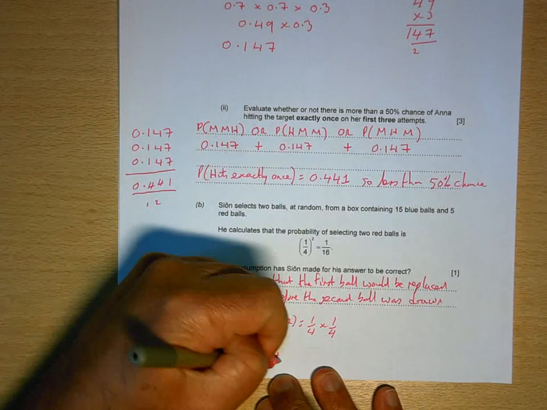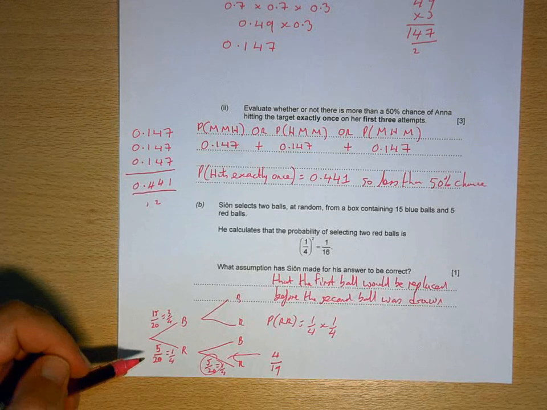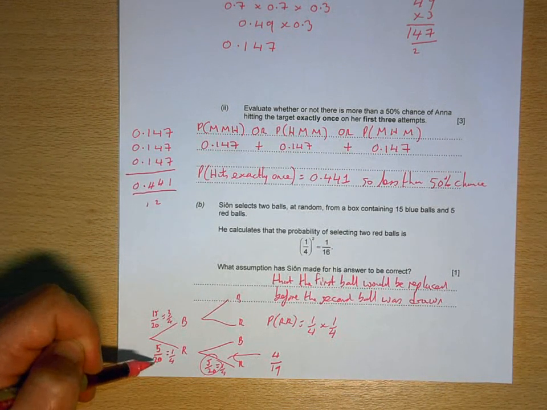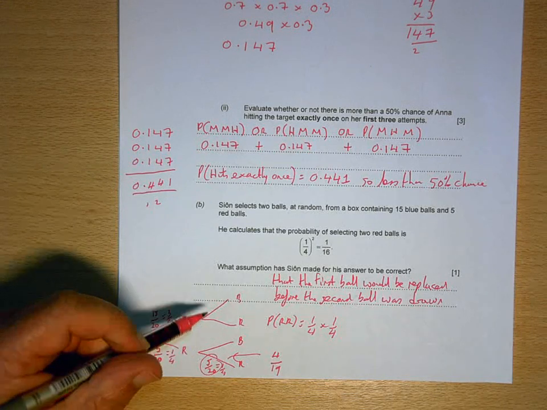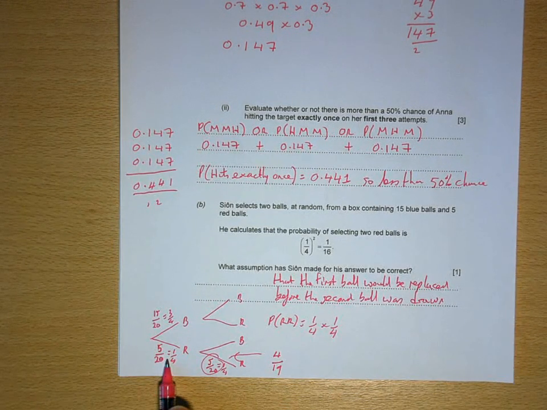Okay, if the first ball wasn't replaced, then the probability there would become 4, because there's 1 fewer red ball in there, out of 19, because there aren't 20 balls in the bag anymore, there are only 19. So the probability of them both being red would be 5 out of 20 times 4 out of 19, not a quarter times a quarter. Okay, so that's what they were looking for you to arrive at there. So that's it.